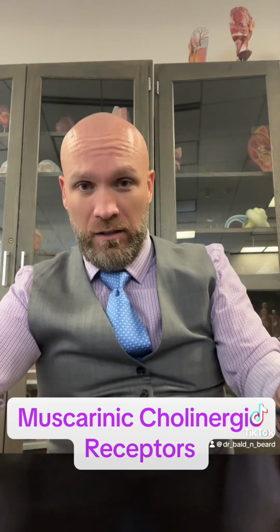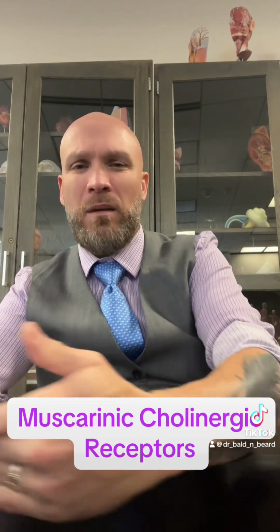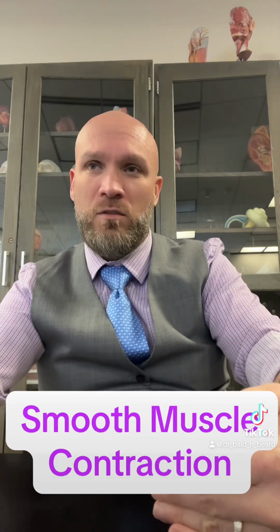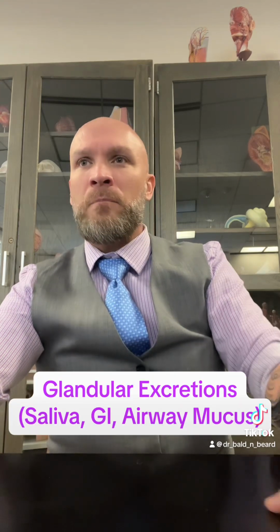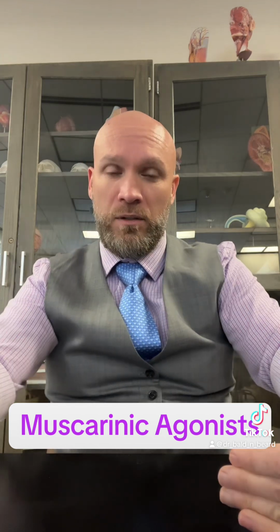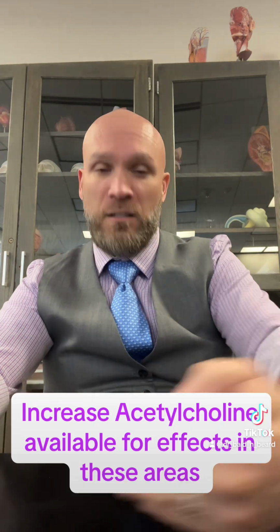The muscarinic side, okay, these receptors very big in your heart. They have this negative chronotropic and negative inotropic effect on your heart, so making it beat a little bit less hard and less often. They go to your smooth muscles, causing them to contract, so we have some constriction there, and then a lot of glandular activity, okay, a lot of secretions. So your muscarinic agonists are basically going to ultimately increase acetylcholine and its effects on the body, okay?